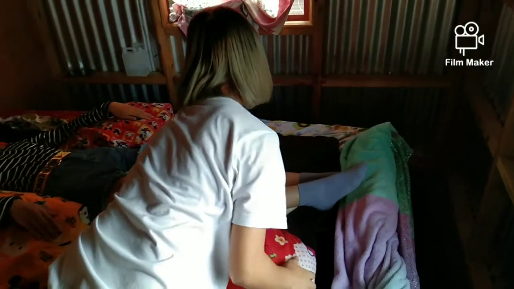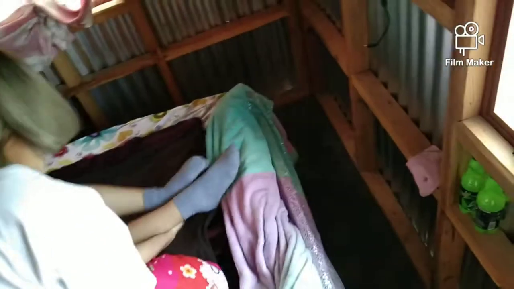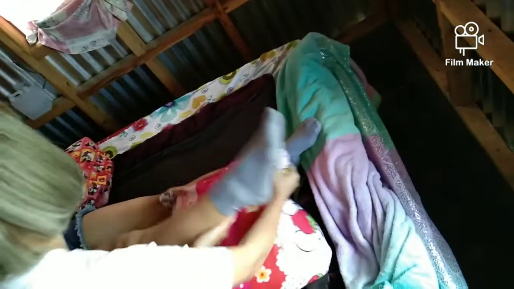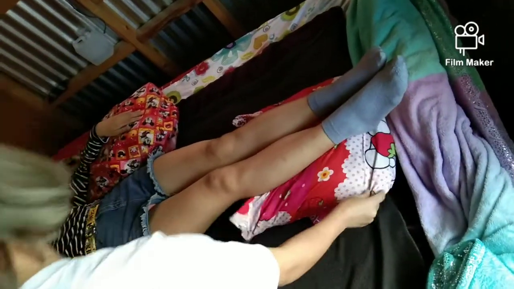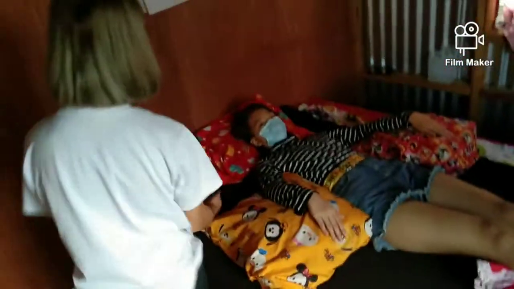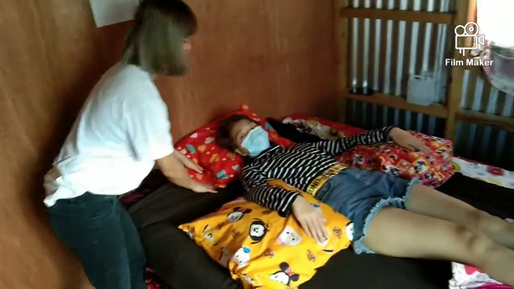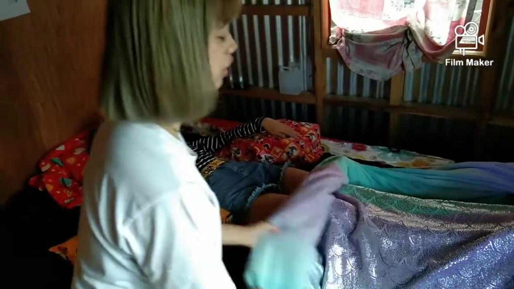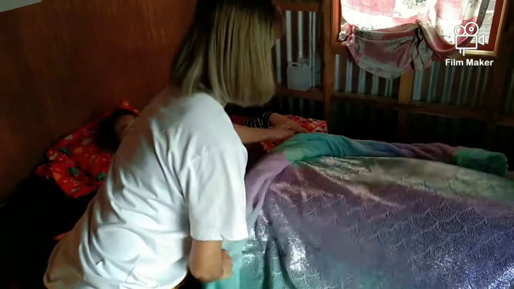Ma'am, are you comfortable? Yeah. How about the pillow here? Alright. We're going to place the blanket on the patient to make sure that she is comfortable.